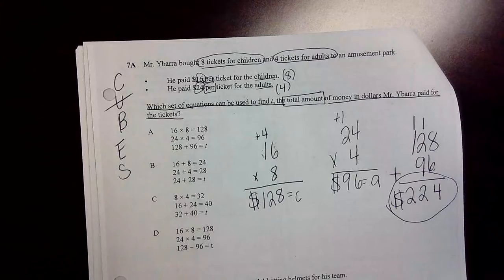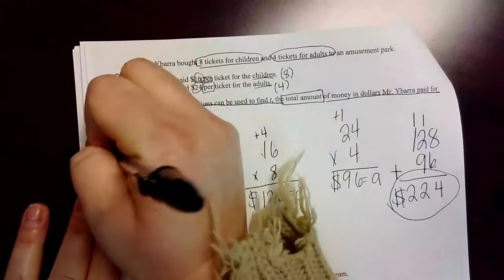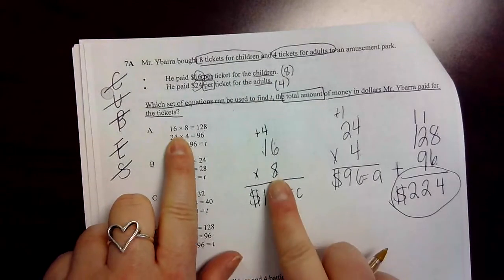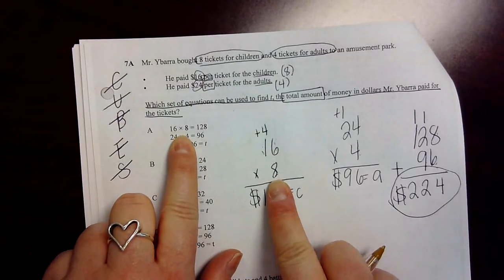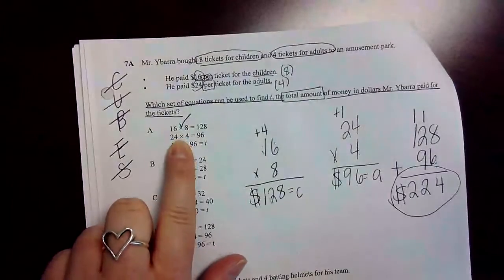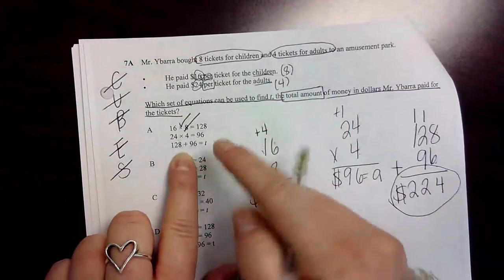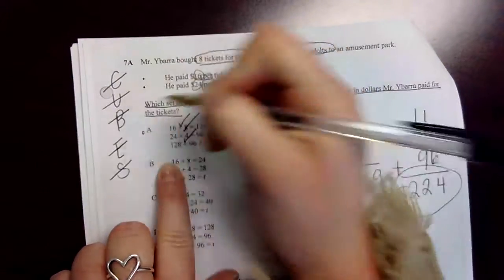So let's see, which one of these shows what we did? And we did circle, box, nothing to eliminate, and we solved. Did we do 16 times 8? Yep, that was our 8 tickets that are $16. Do we have 4 groups of 24? Yes. And then do we add them? Absolutely. A is our possibility.